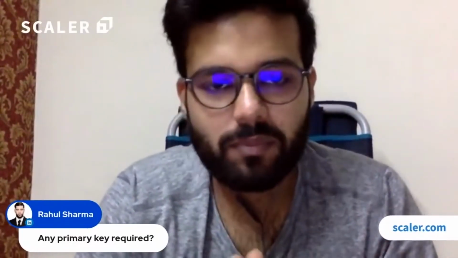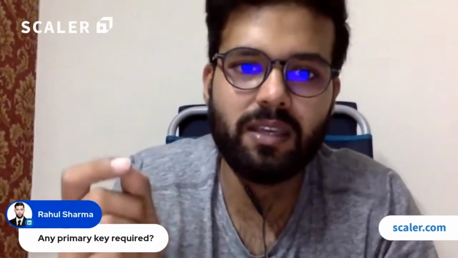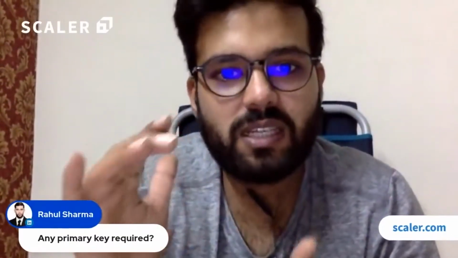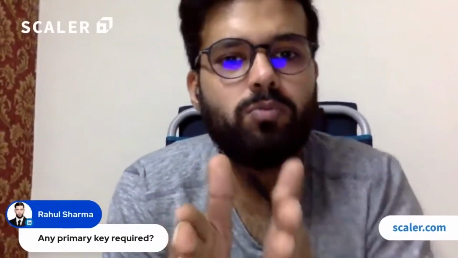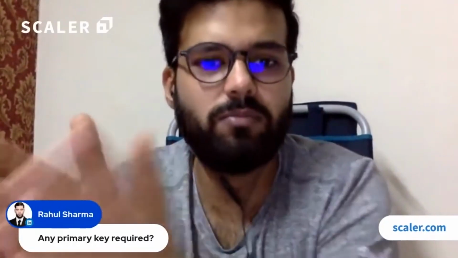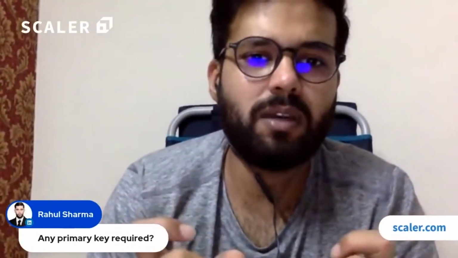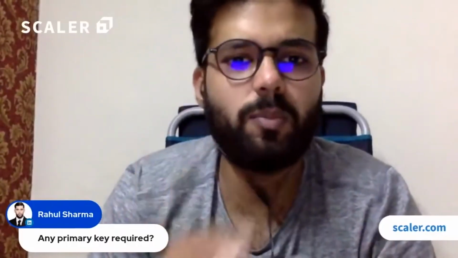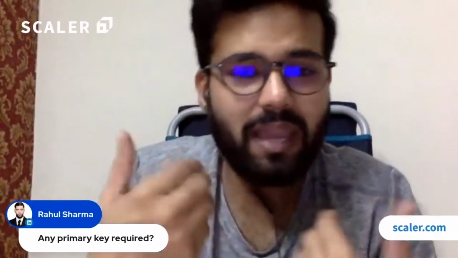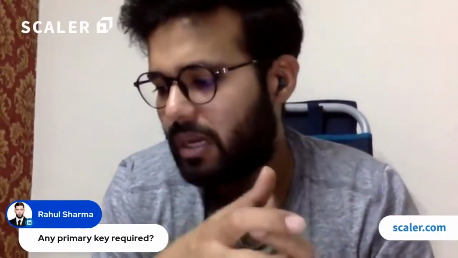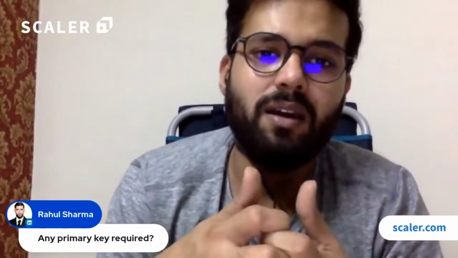If I have an ID, internally, all the MySQL or RDBMS systems sort the data physically based on ID. So ID 1 will be placed next to 2, which will be placed next to 3, which will be placed next to 4, and so on. This helps in fast retrieval of data because they are able to look up that particular key in a very fast manner.